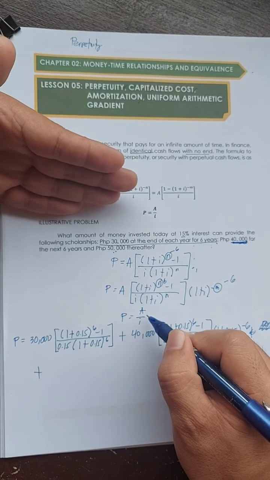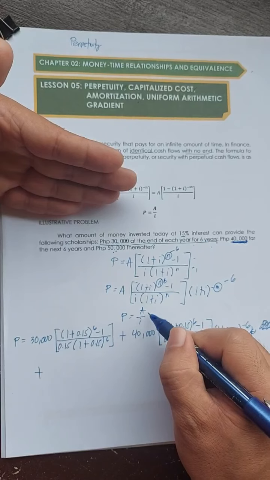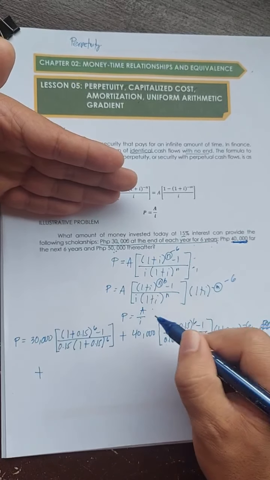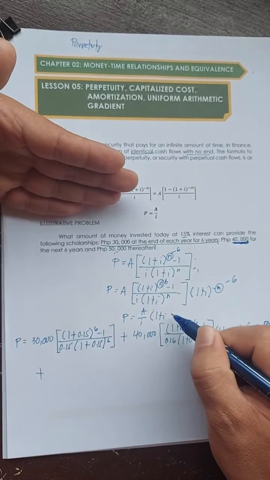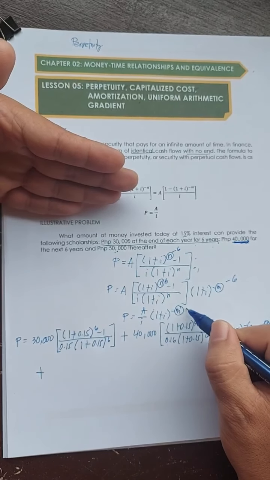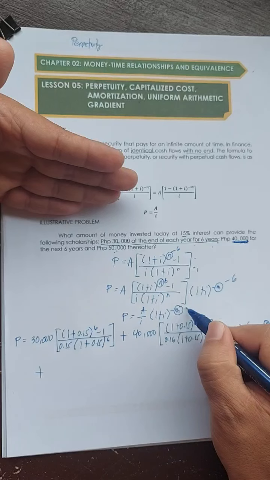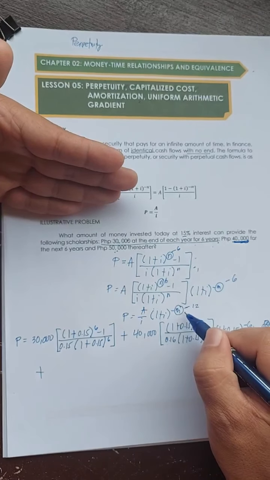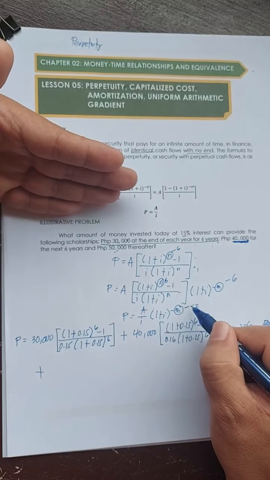Which means we multiply our formula A over i by this factor, 1 plus i raised to negative m. Our m here, since it's 12 years, is 12.